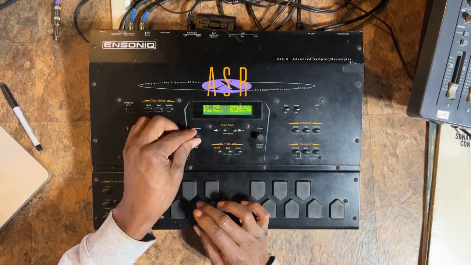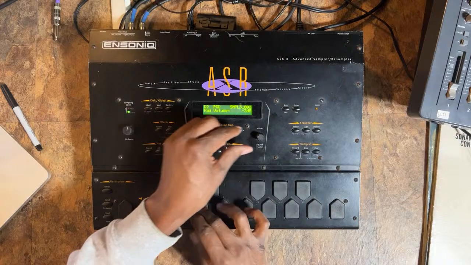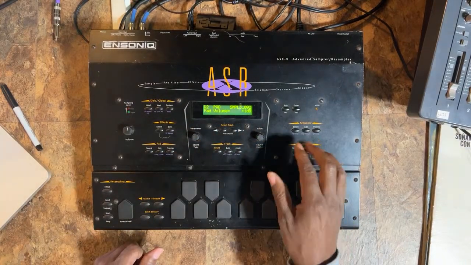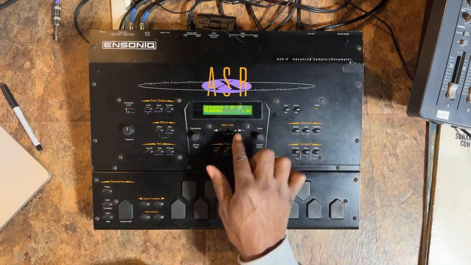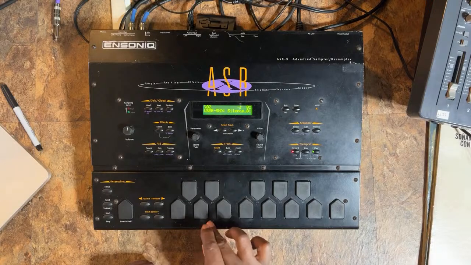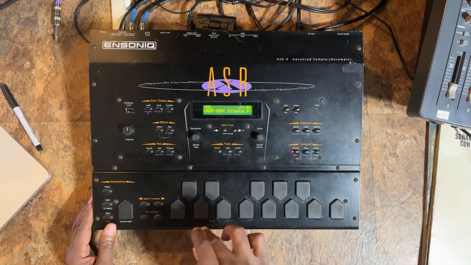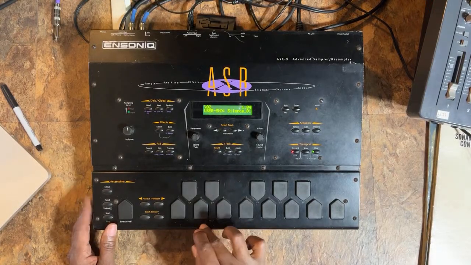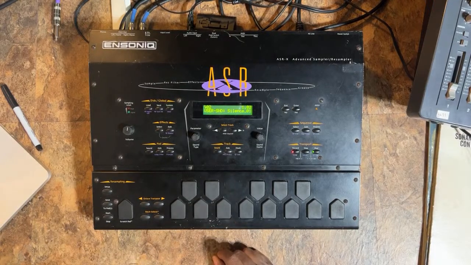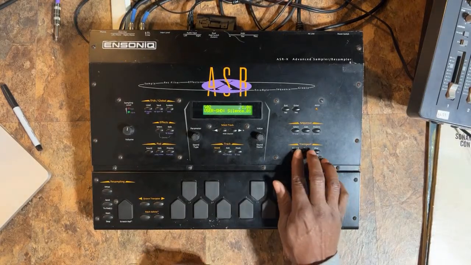And then turn it up a little bit. So I'm gonna record that on the next track. All right, so that's cool.